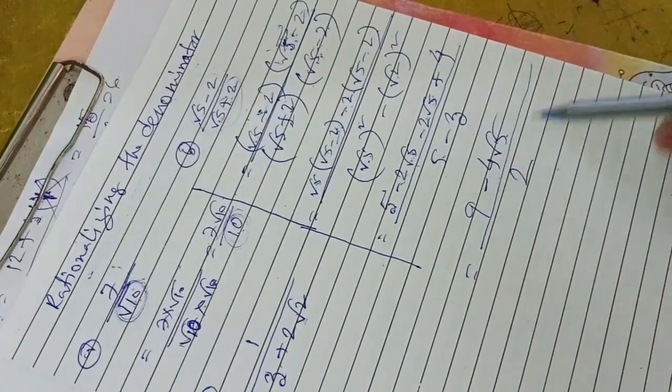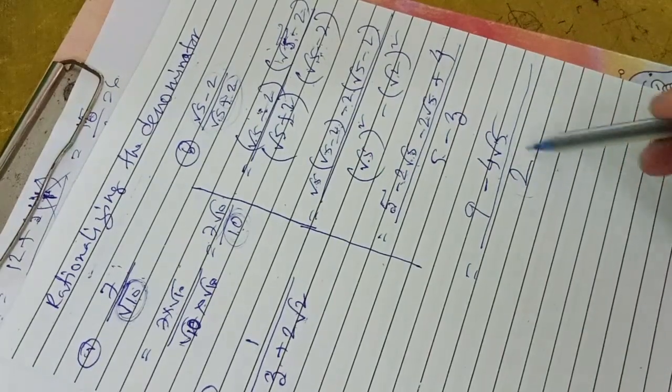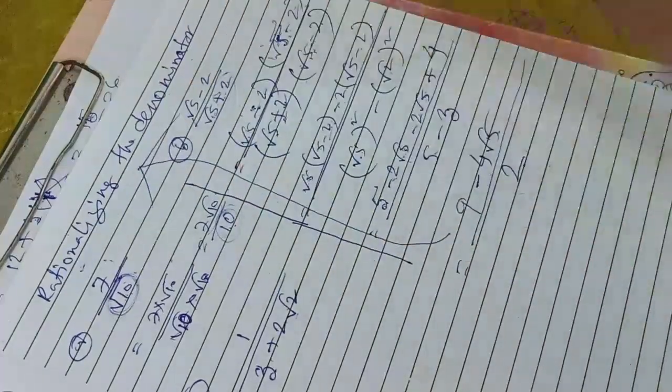5 minus 3 is 2. See, there is no root in the denominator. In the denominator, the root is cancelled. So this is rationalize the denominator.